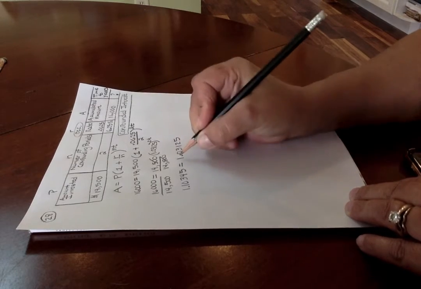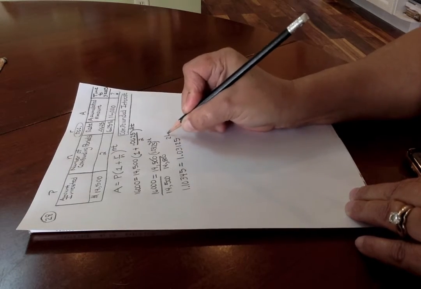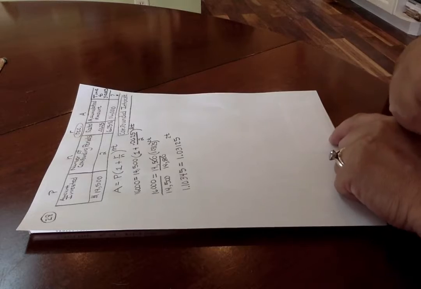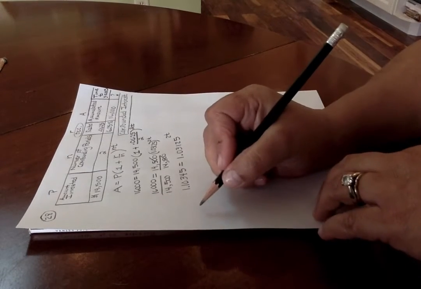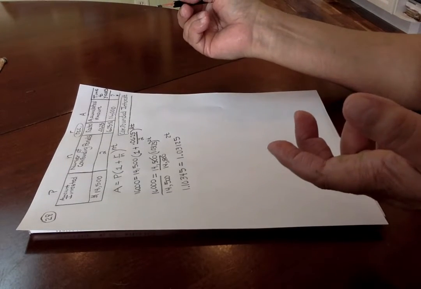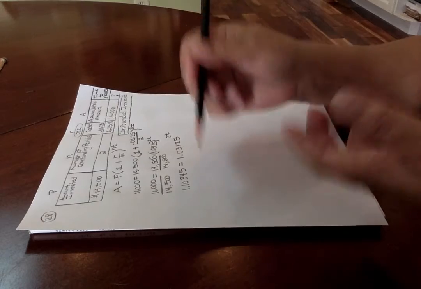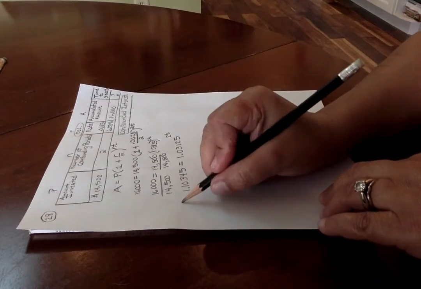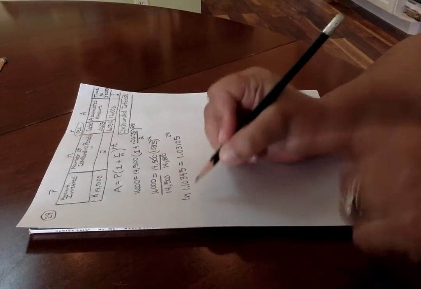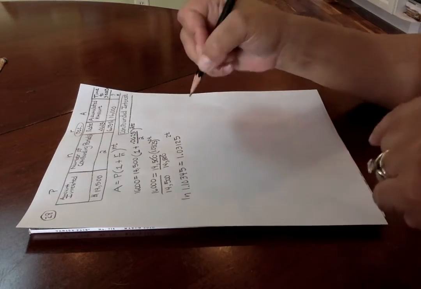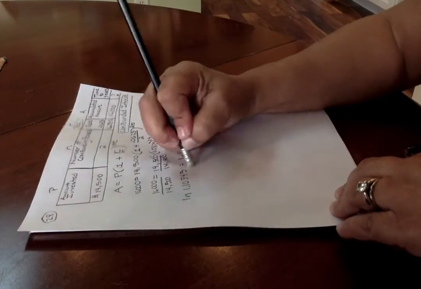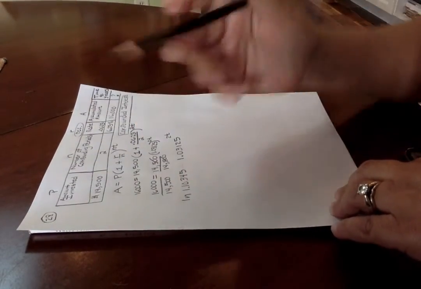And then you would have 1.03125 raised to a power of 2t, and that's when you go in and take the log of each side. I'm going to use natural logs. You actually have a choice in this case: you can do regular log or natural log. You definitely want to use natural log when there's an e in the problem, but otherwise you have a choice.